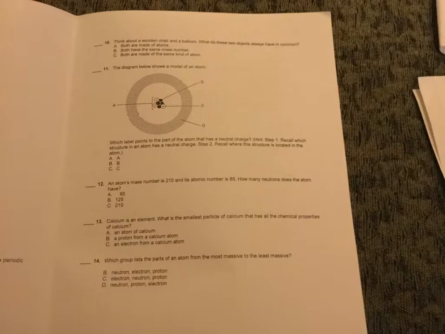12. An atom's mass number is 210 and its atomic number is 85. How many neutrons does the atom have? A, 85. B, 125. C, 210.